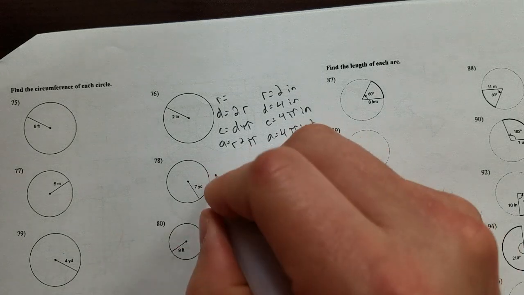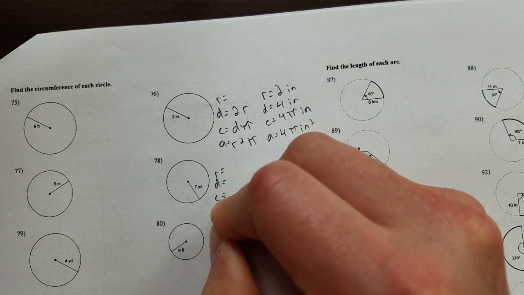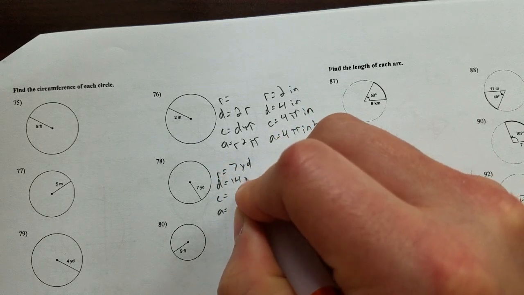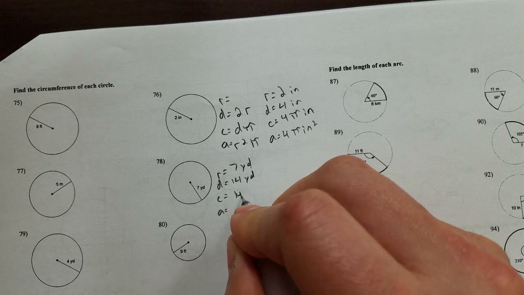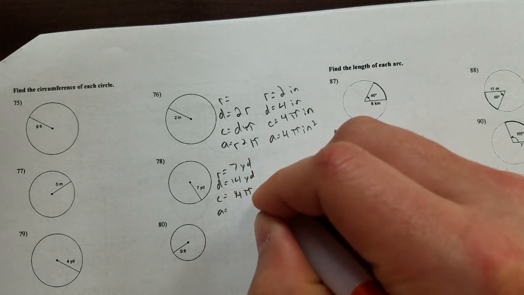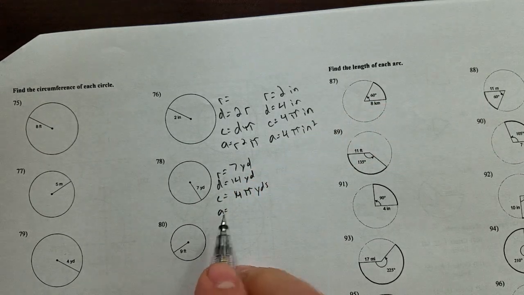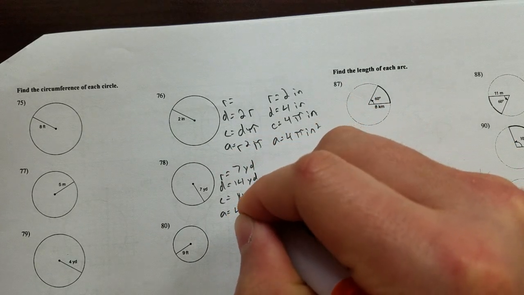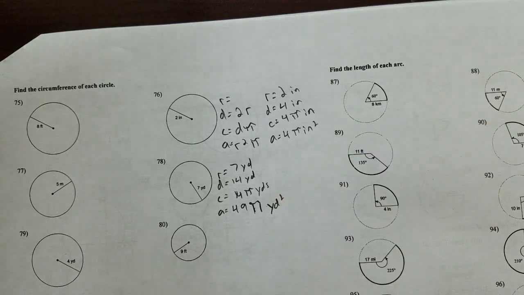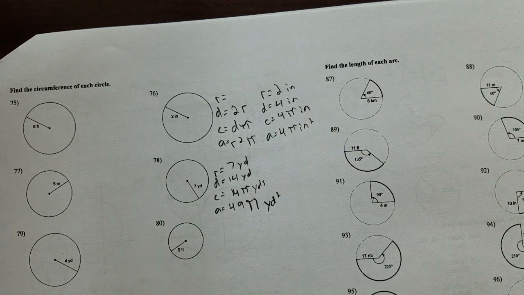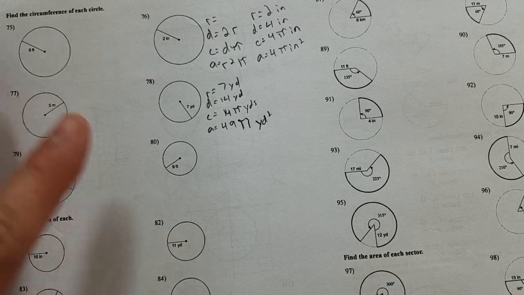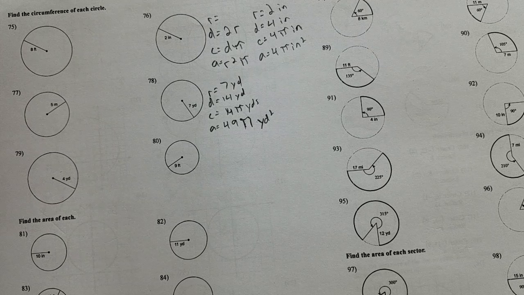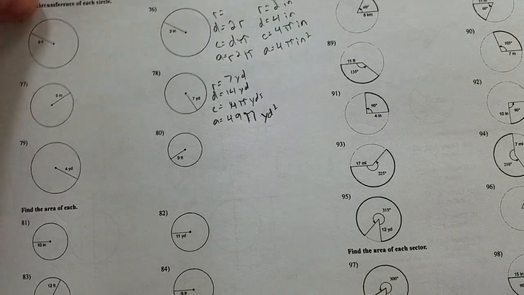All right, so 78, R equals, D equals, C equals, A equals. Radius is 7, diameter is 14 yards. Circumference is 14 pi yards. And then area is 49 pi square yards. All right, so that's all of these problems through here. Just do all, I'm looking for radius, diameter, circumference, and area. And then we're going to look next at portions of those.